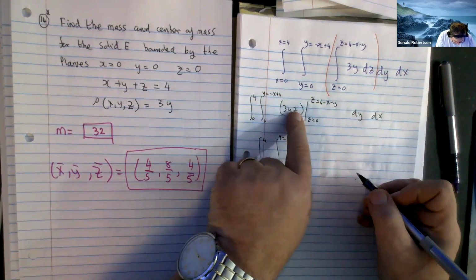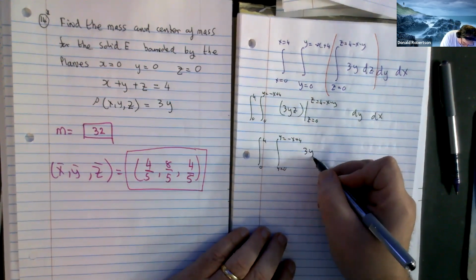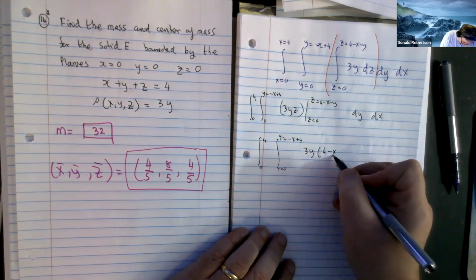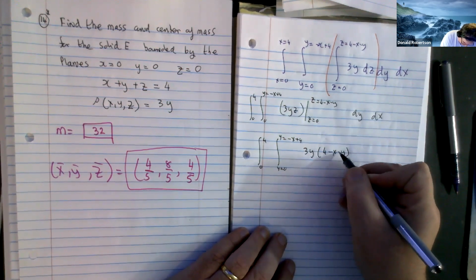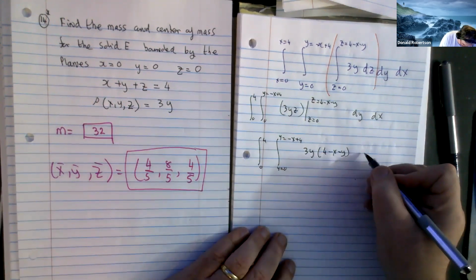If you plug z in here, you get 3y times this, minus 0, so don't care about it.